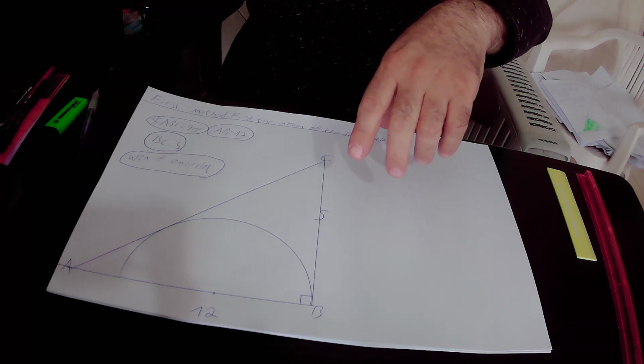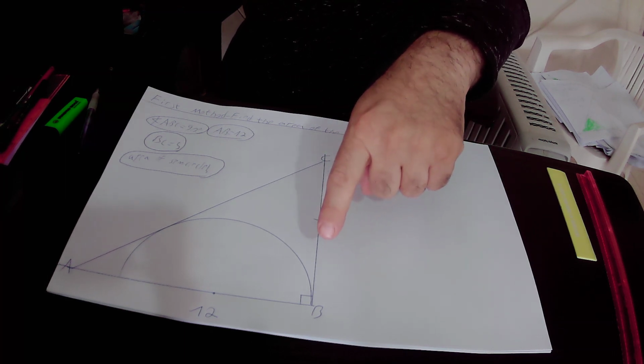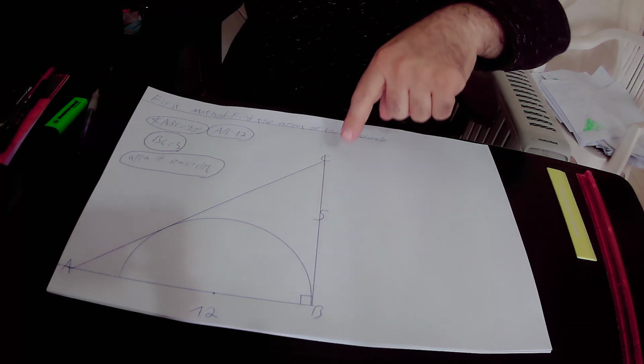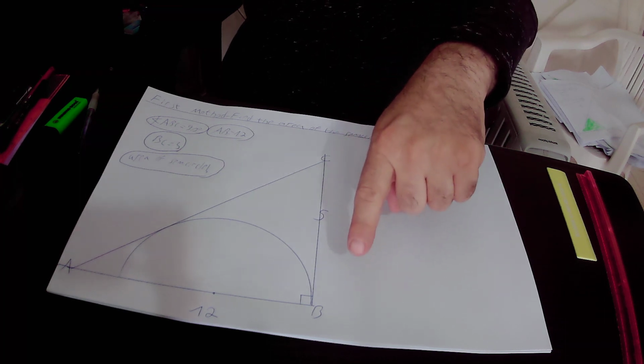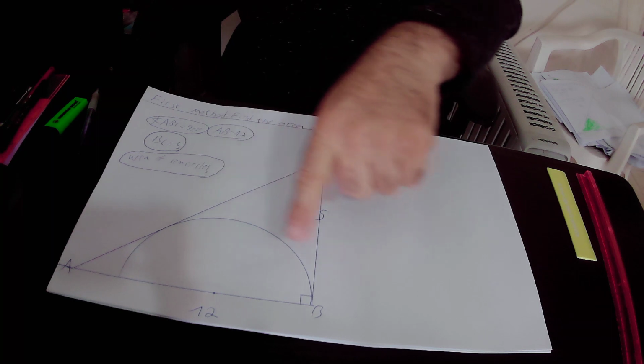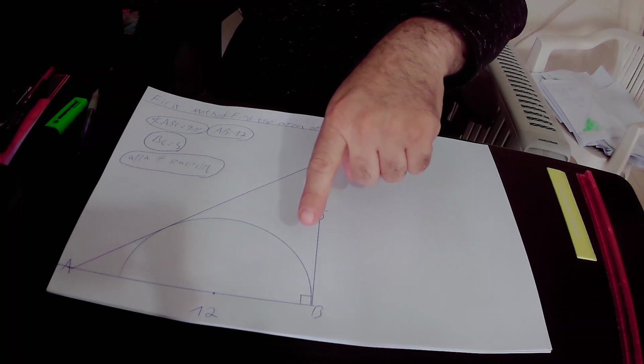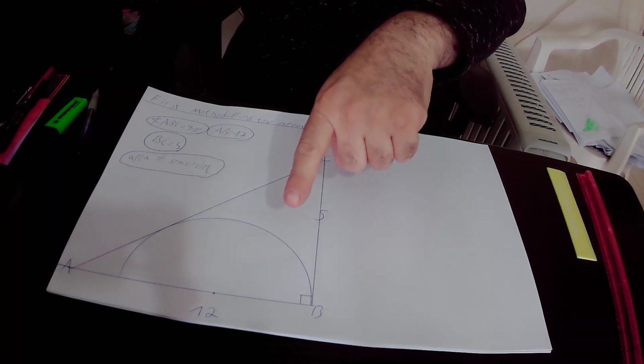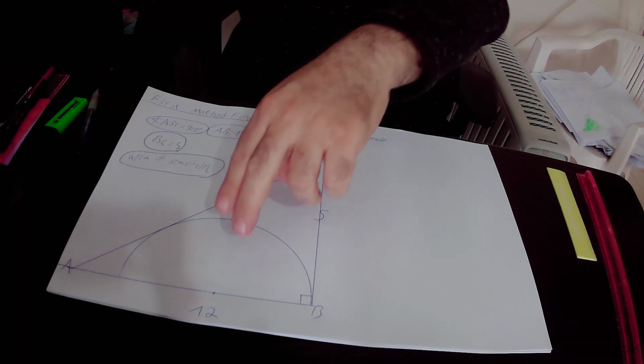Triangle ABC is a right triangle. Angle ABC equals 90 degrees. Side CB of triangle ABC equals 5 units. Side AB of triangle ABC equals 12 units, and we want to find out the area of this semicircle.